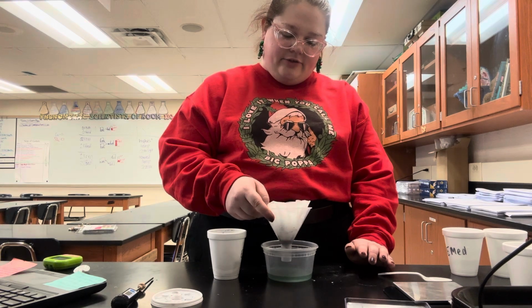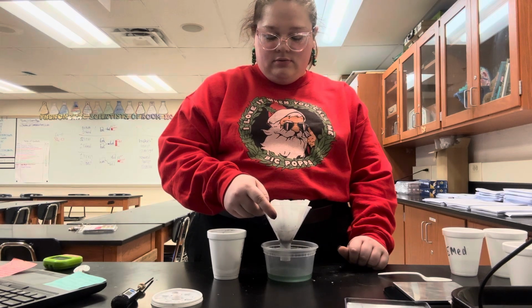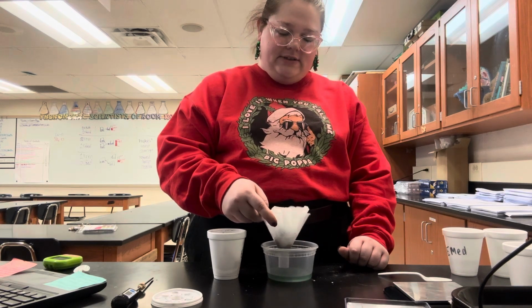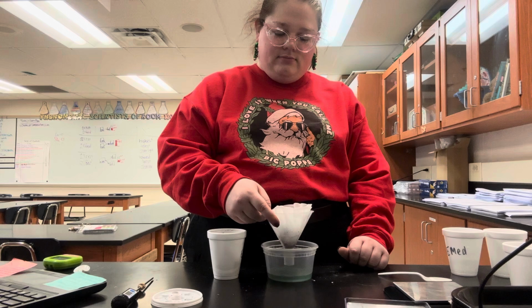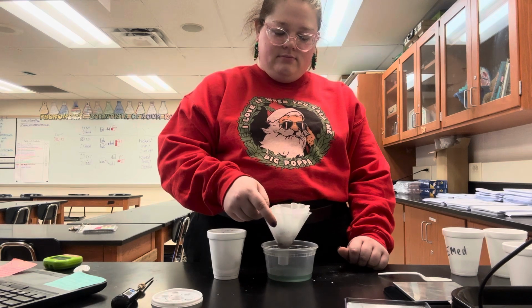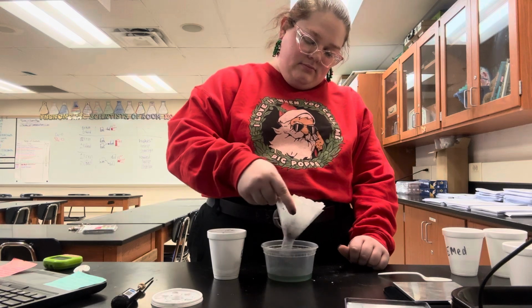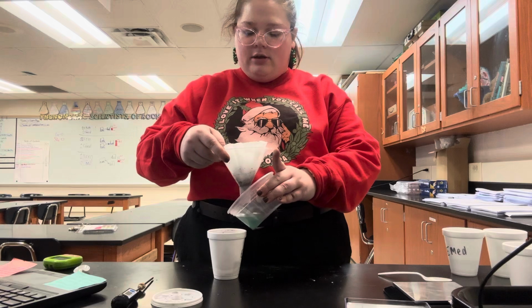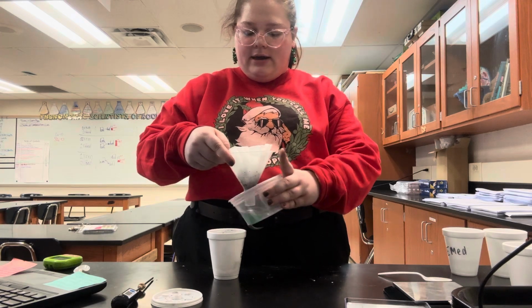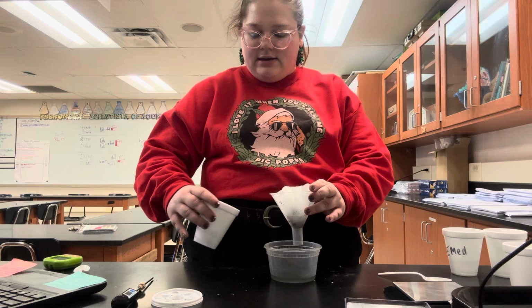I can hear some of the reactions still happening. It's fizzing inside of the coffee filter. I am going to pour some of the liquid back into the cup to get some of the solids that remain on the sides of the cup.